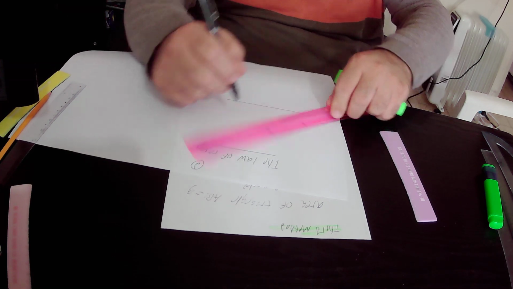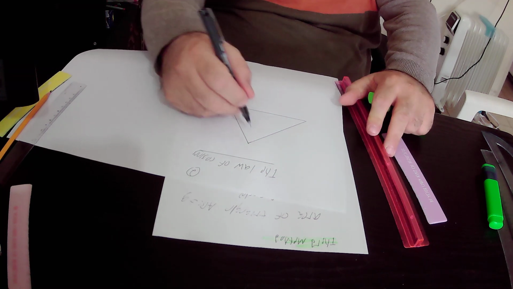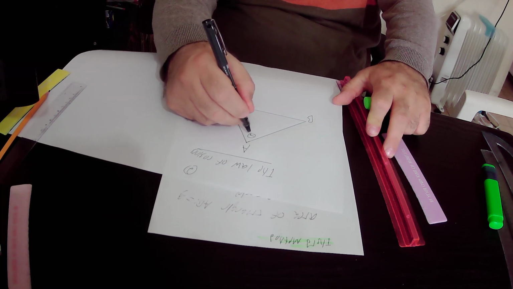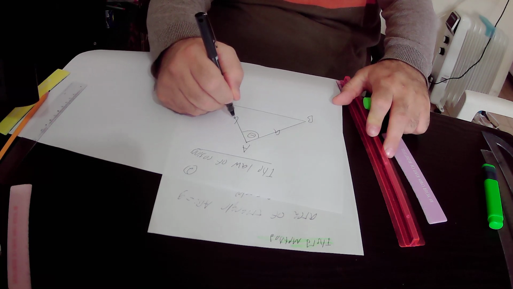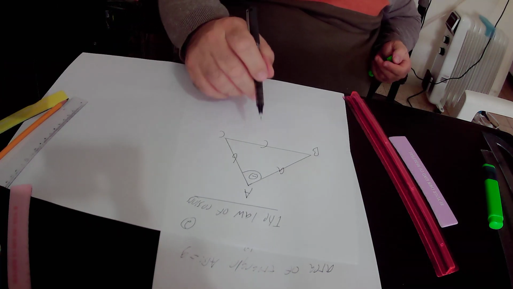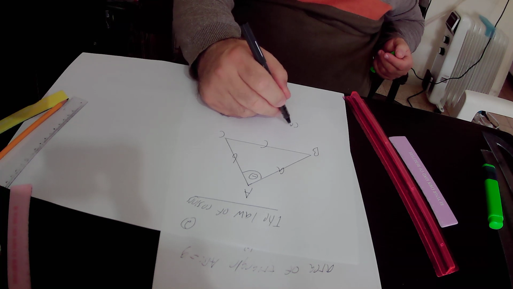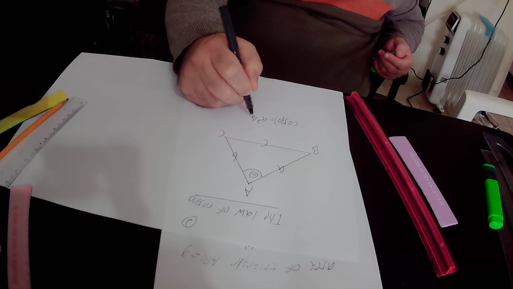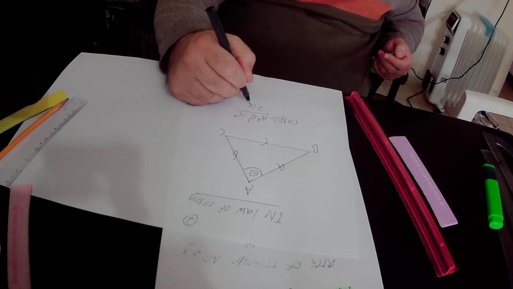This is again theta. Side AB equals A units in length, side AC equals B units in length, and side BC equals C units in length. The angle between side AB and side AC is theta. Then according to the law of cosines, cosine theta equals A squared plus B squared minus C squared over 2 times A times B.